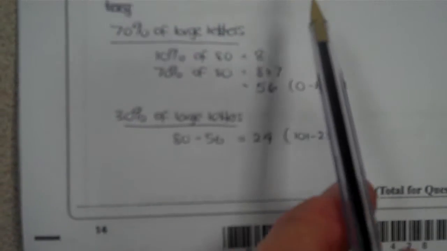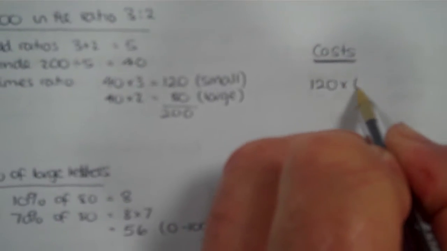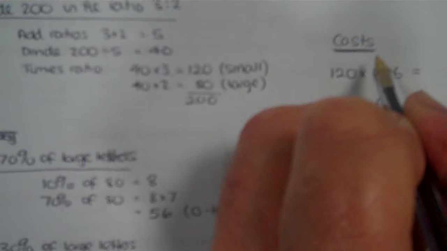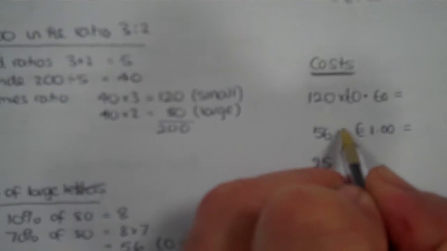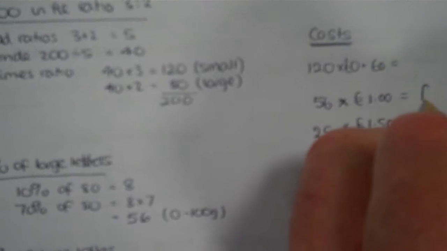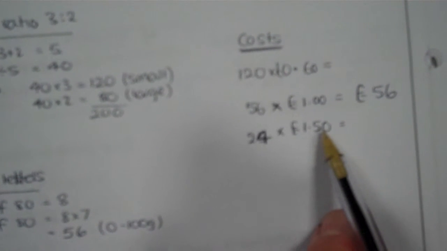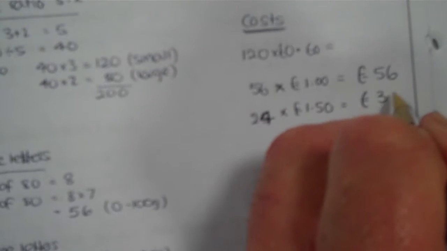So now I can work out the cost. I've got 120 small, 56 large weighing this amount, and 24 large weighing this amount. So let's work out some costs. I've got 120 times 0.6. I've got 56 times £1. I should probably put some pounds here, so it's 60p, £1. And I've got 24 times by £1.50. These two are simple. 56 times £1, that's going to be £56. That should have been a 4, silly mistake. 24 times £1.50, so half of 24 is 12. So £1.50, 24 plus 12, that's going to be my £36 here.